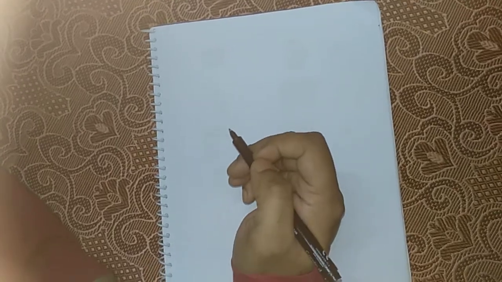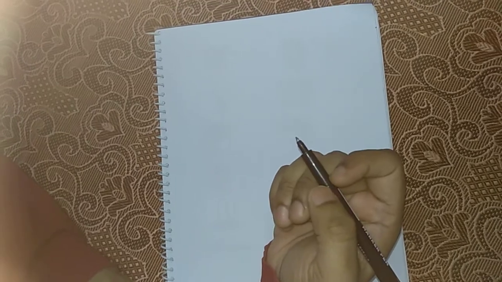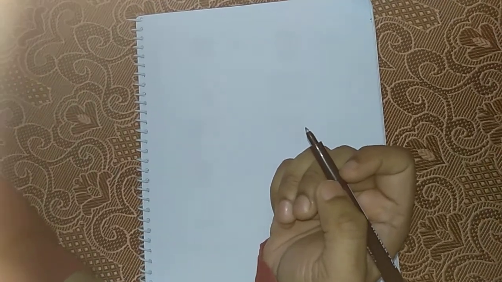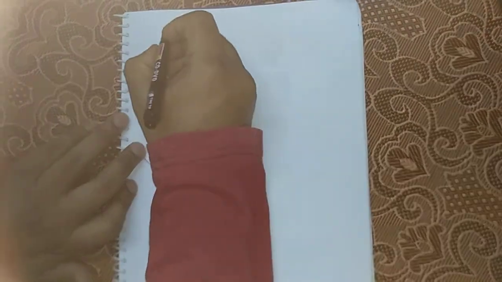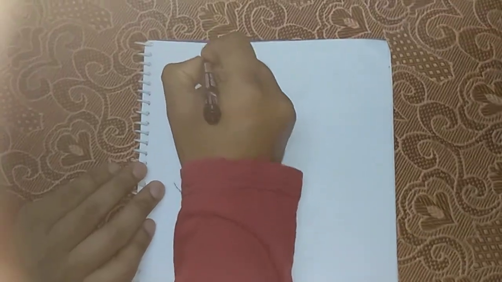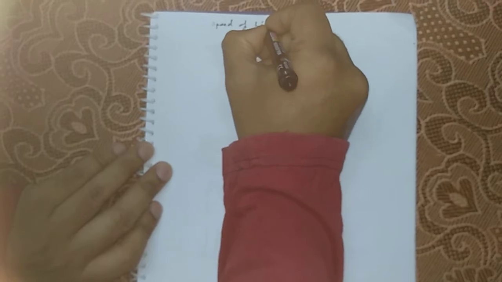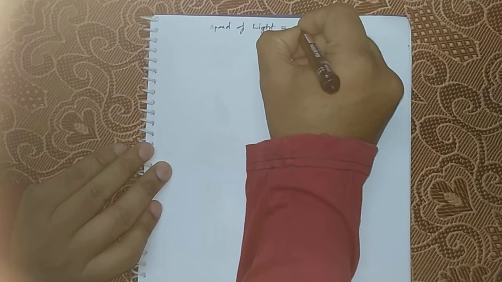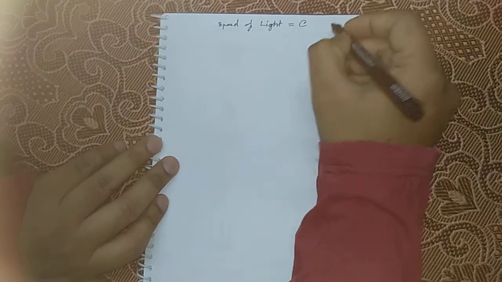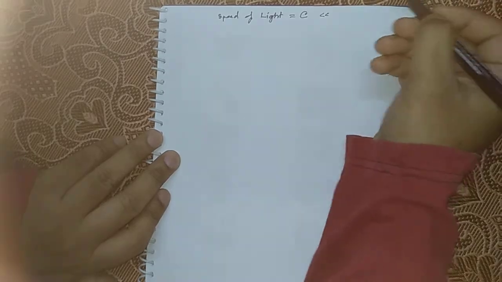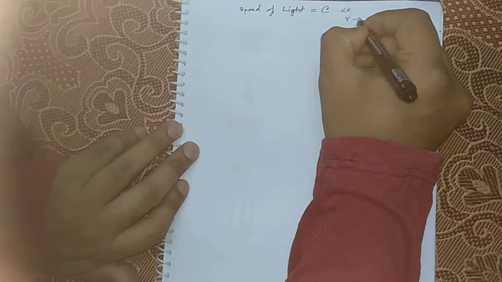I'm Anupam. Today I'm going to give you the concept of Einstein's time dilation, length contraction and relativistic mass gain. Before going into this, the speed of light is always constant, c. Whatever speeds we see right now are very much less than c, but this concept is valid when the velocity almost tends to c.